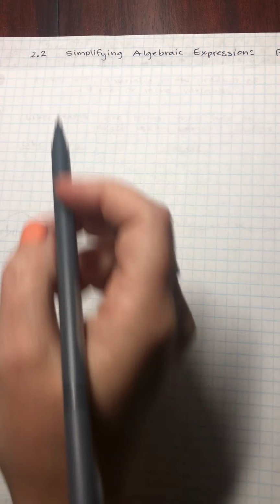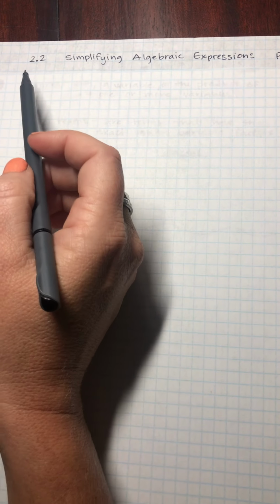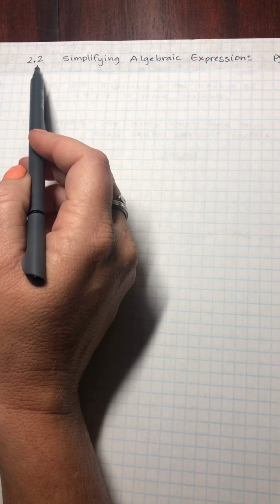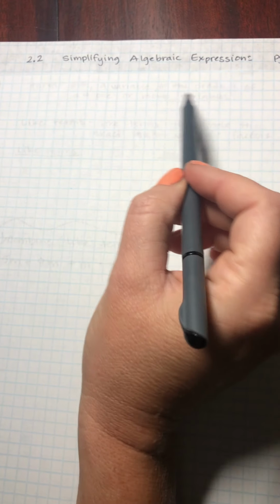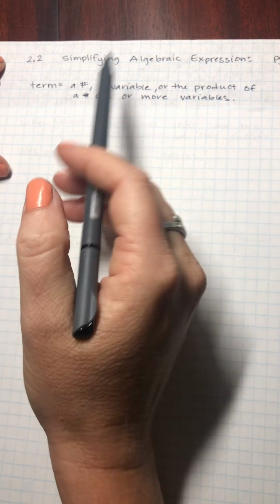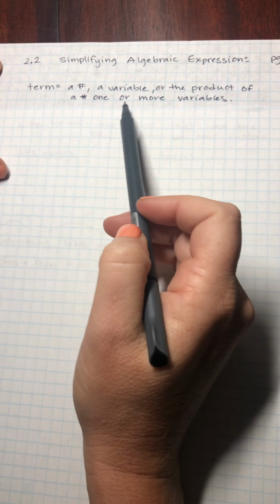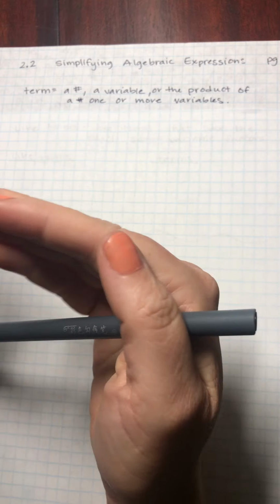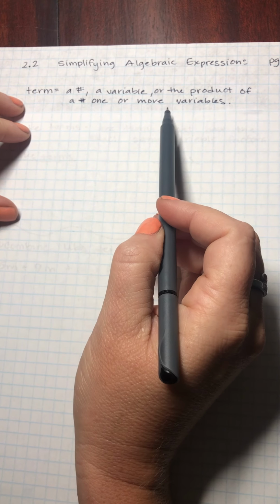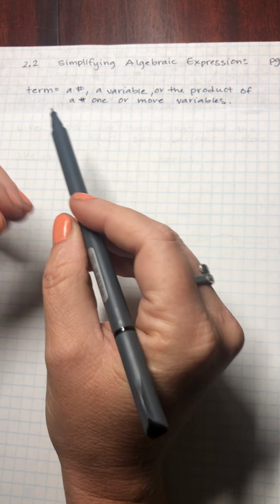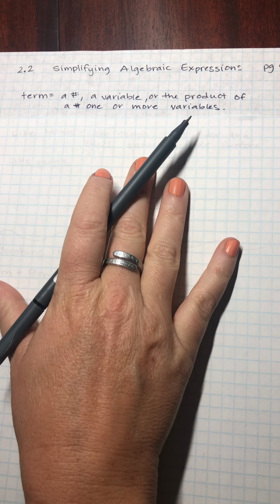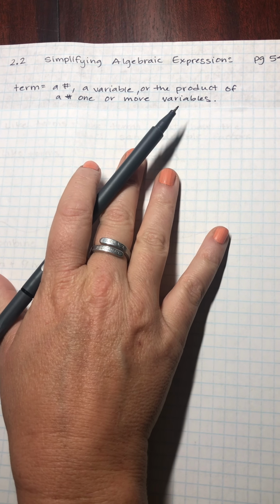Hi, 8th grade. Today we're going to continue in Chapter 2 with the second section, Simplifying Algebraic Expressions. So today we're going to be talking about like terms, okay? What's a term? A term is a number, a variable, or the product, the combination of a number and one or more variables together, okay? We're going to do some examples to help explain that in a second.